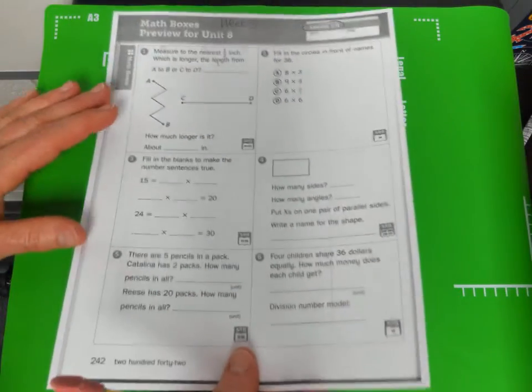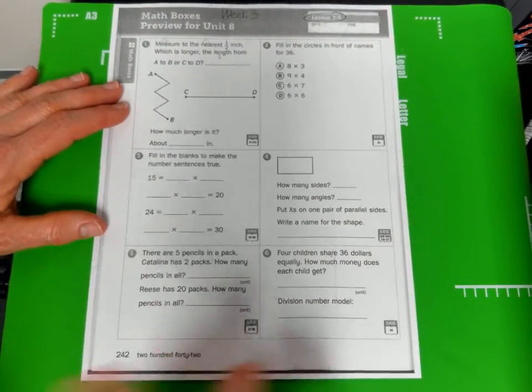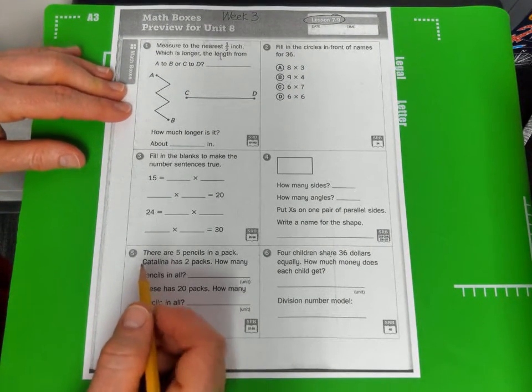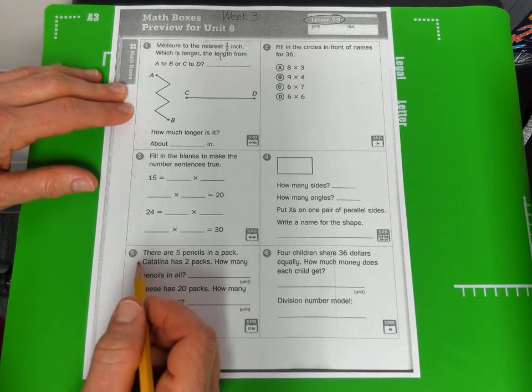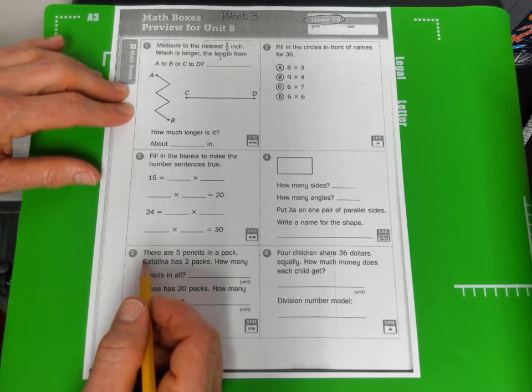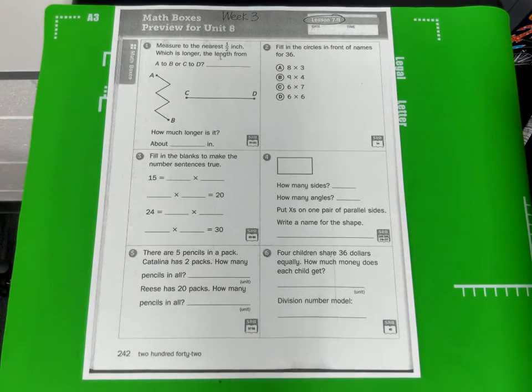All right, our math box for today. First one, we need to measure to the nearest half inch, which is longer, the length from A to B or C to D? Hold on a minute. I've got to go get a ruler from my storage spot, and I will hurry right back.